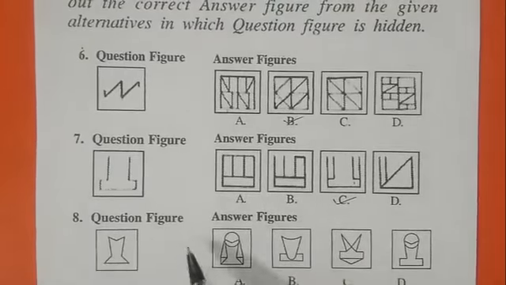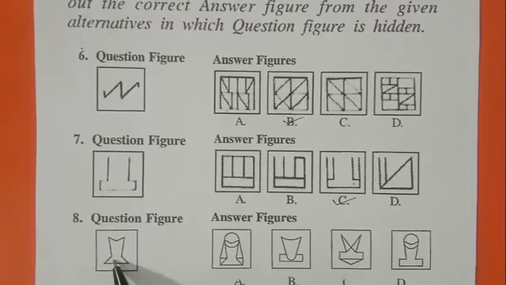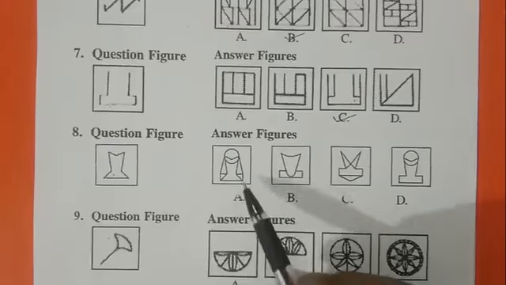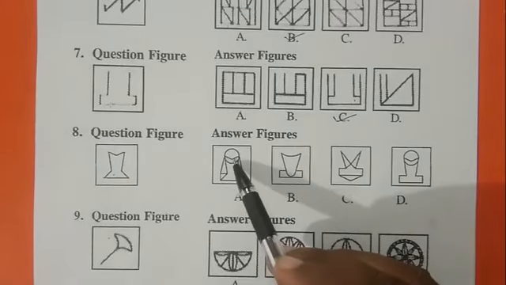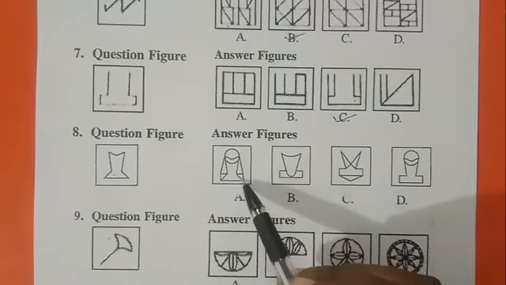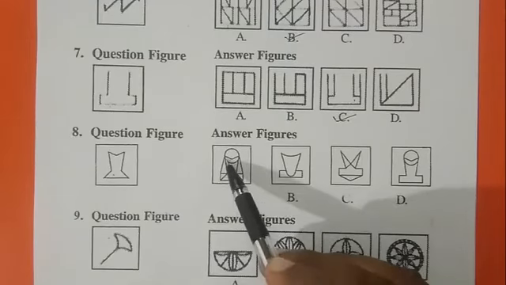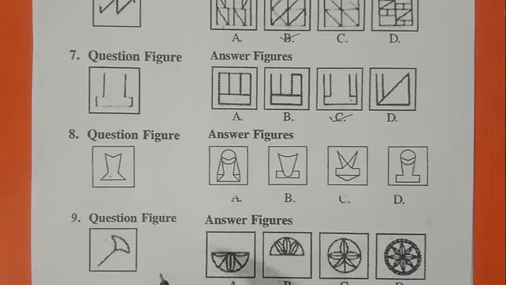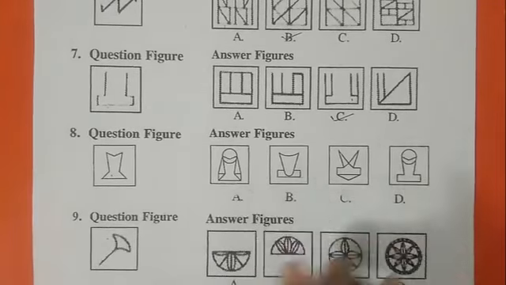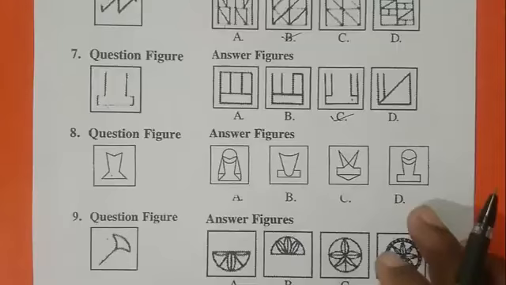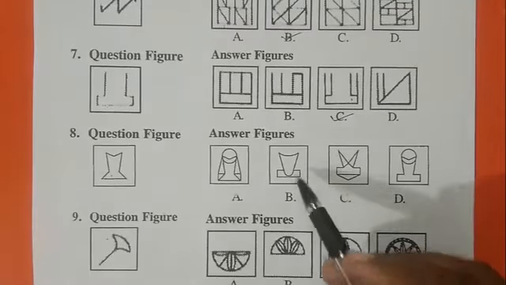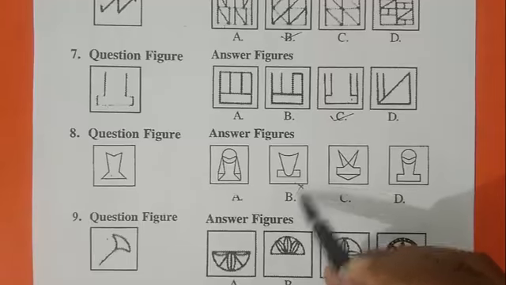In question number 8, we closely watch this figure, and from there, here we find the same figure. So A may be my answer, but we also check B, C and D. In B there is a glass-like symbol and a square, so B is not the answer.